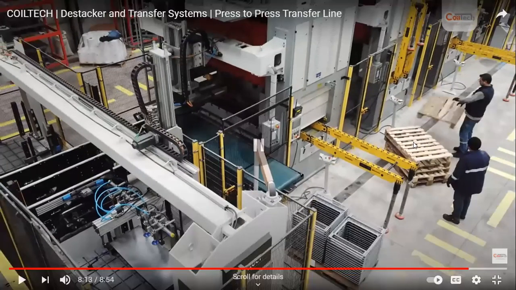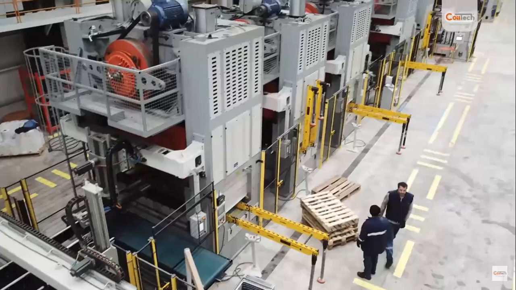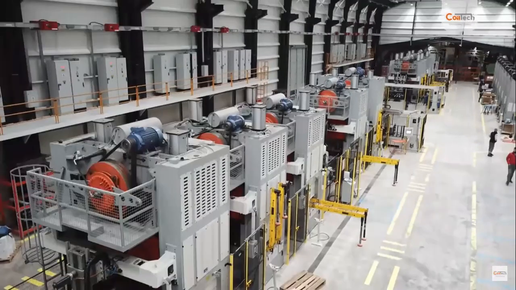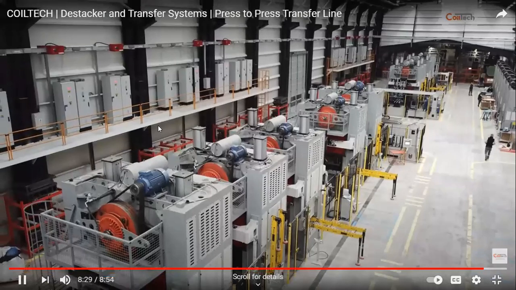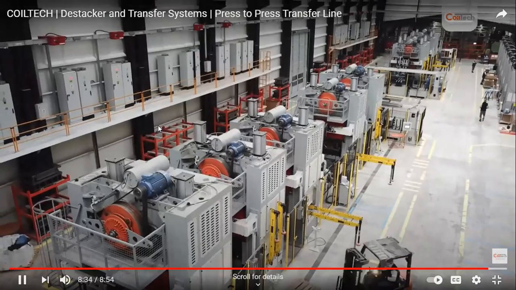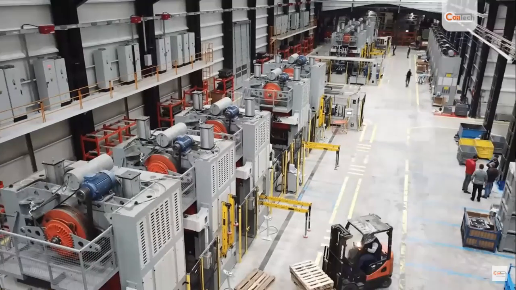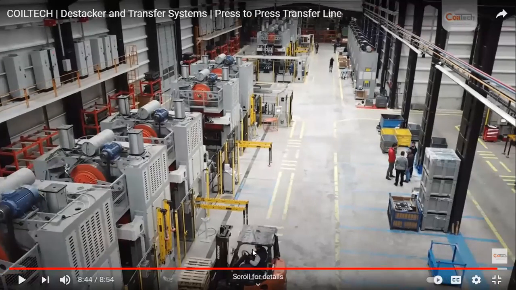You see, those are the pallets, right? Wooden pallets. Also observe this forklift with the material handling.